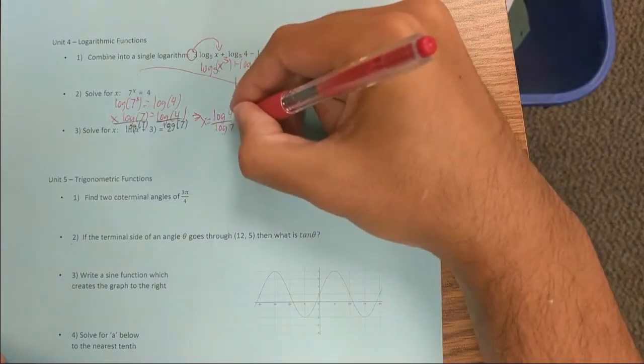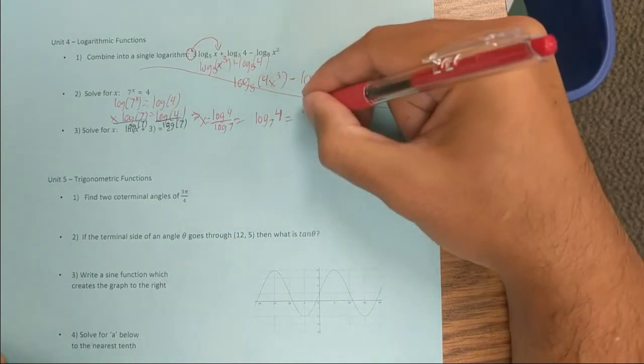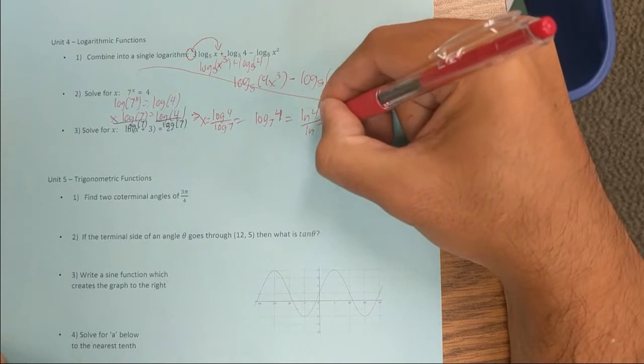Okay, so this is equivalent to log base 7 of 4, and it's also equivalent to natural log of 4 over natural log of 7.